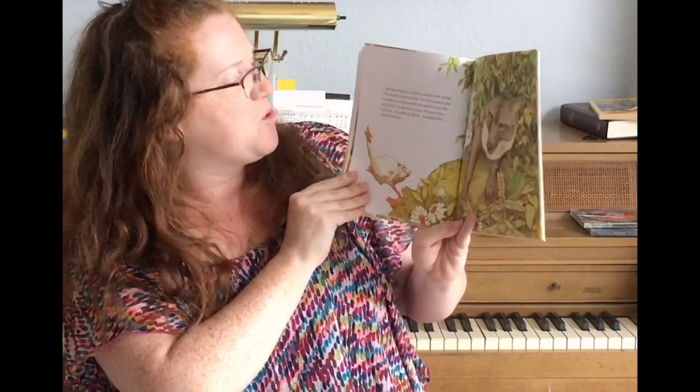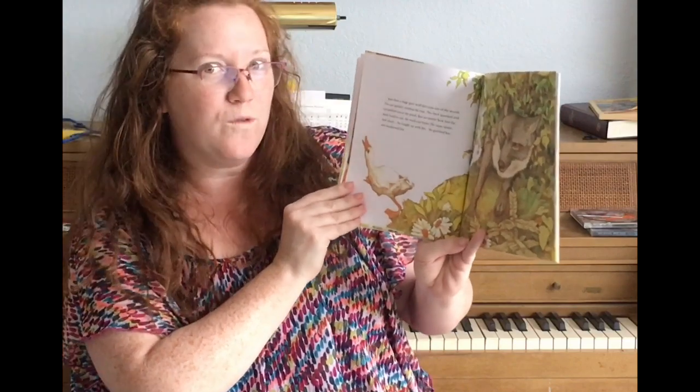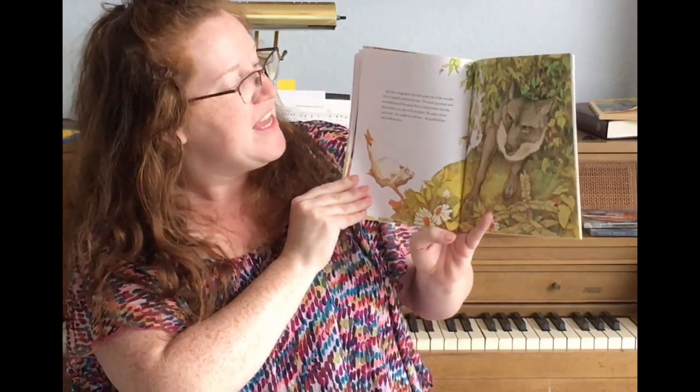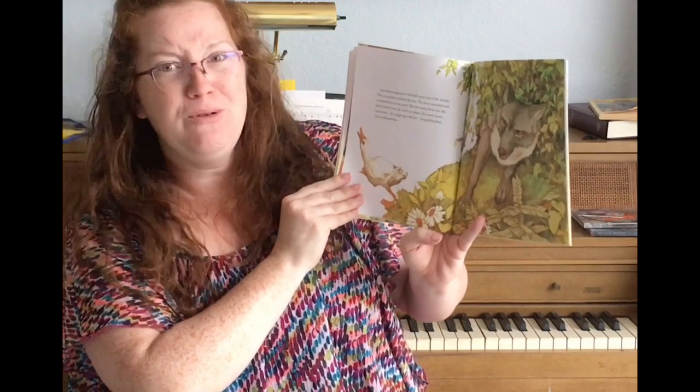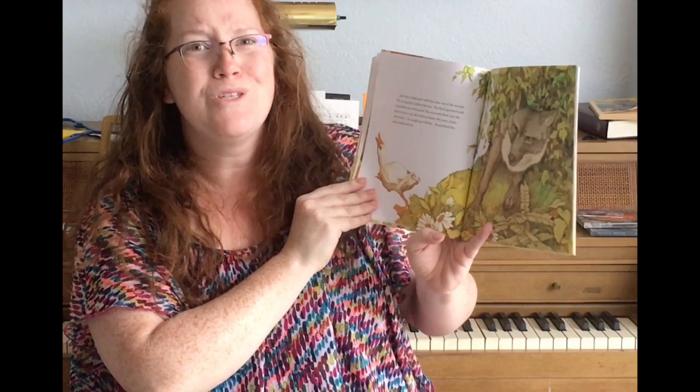The duck quacked and scrambled out of the pond, but no matter how fast the duck tried to run, the wolf ran faster. He came closer and closer. He caught up with her. He grabbed her and swallowed her.